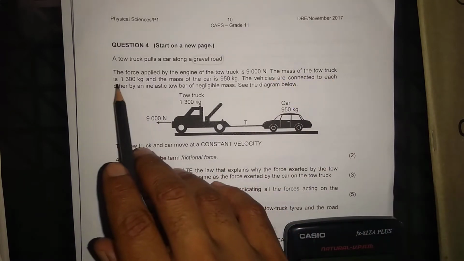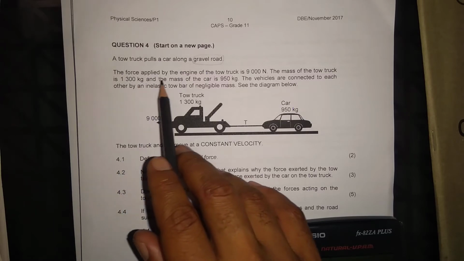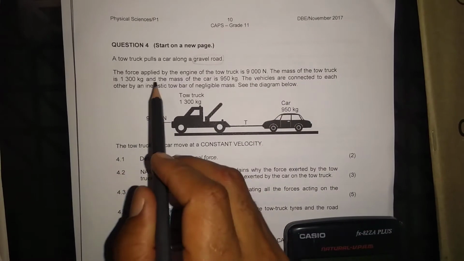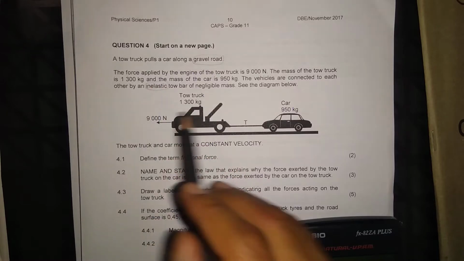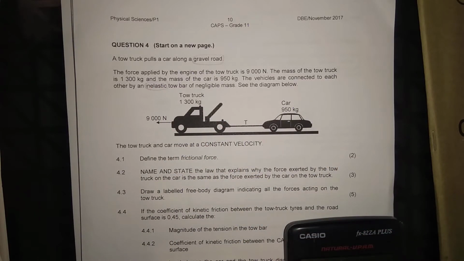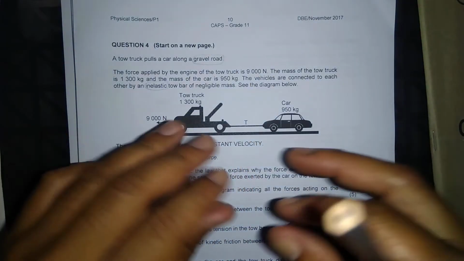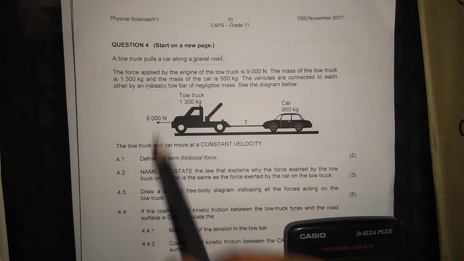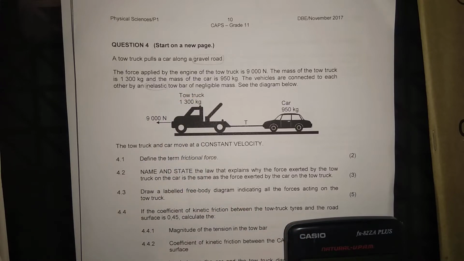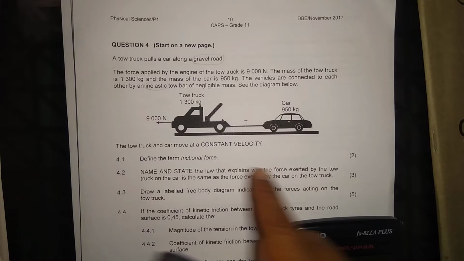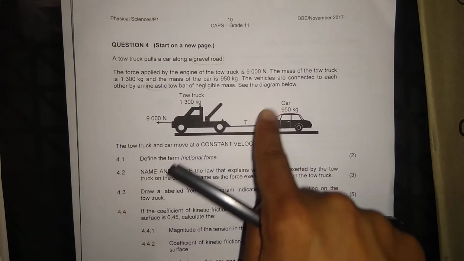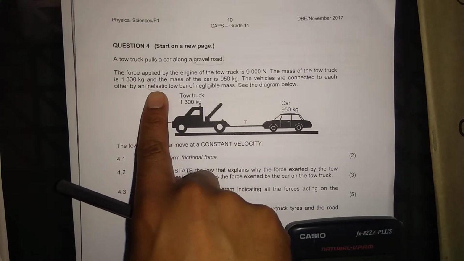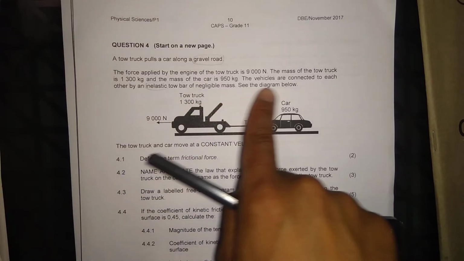The mass of the tow truck is 1,300 kilogram and the mass of the car is 950 kilogram. The vehicles are connected to each other by an inelastic tow bar. Elastic means stretchy, like a rubber band that you pull and it stretches. Inelastic means that whether the tow truck pulls the car, the tow bar doesn't stretch, of negligible mass. See the diagram below.